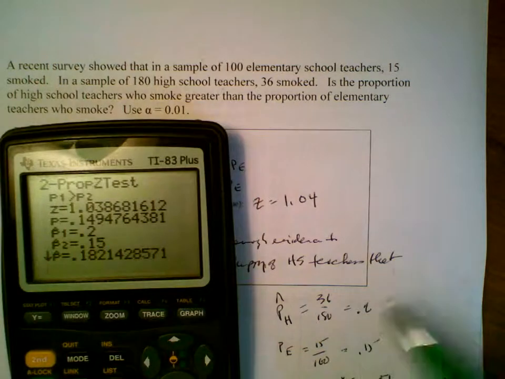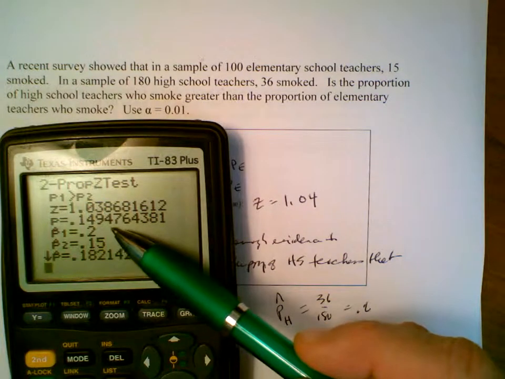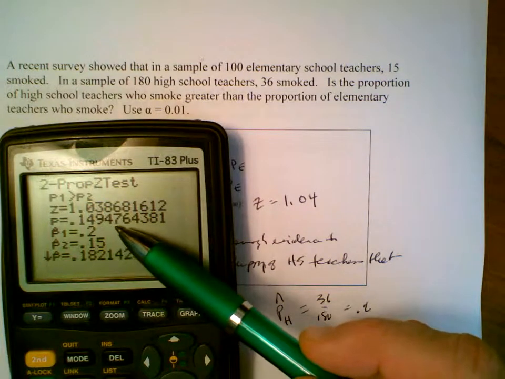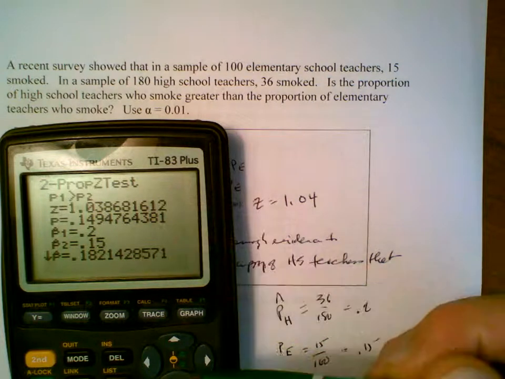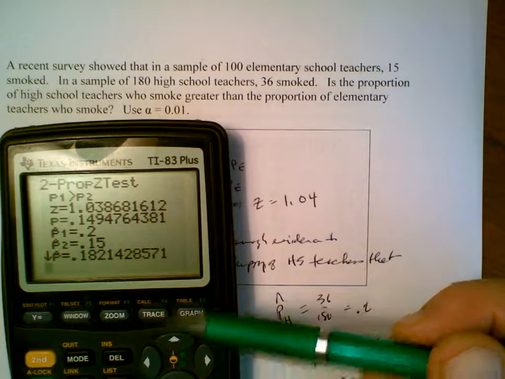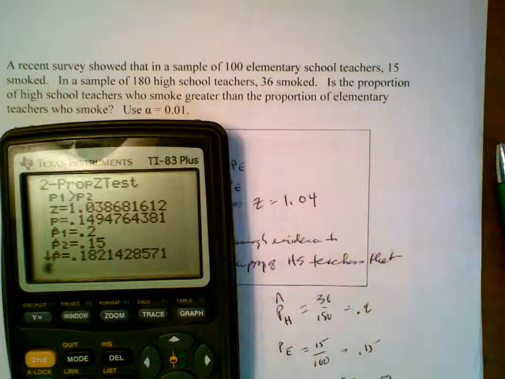1.038, 1.04, and our p-value here, 0.1494. That's pretty close to 0.15. That's essentially no difference between what we got here and what we got before. So that's how you do a 2-sample test, or a test for 2 proportions, by hand and with the calculator.